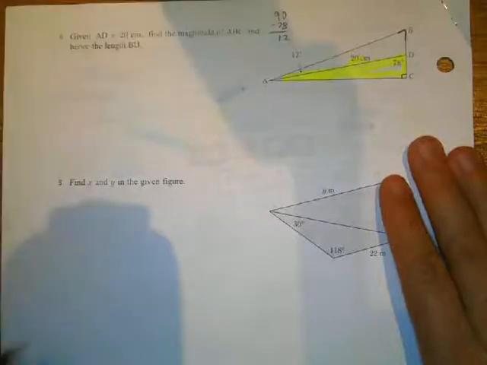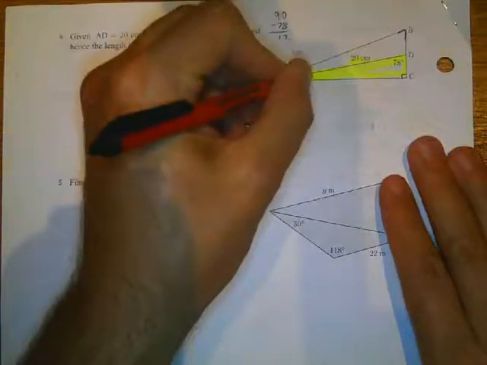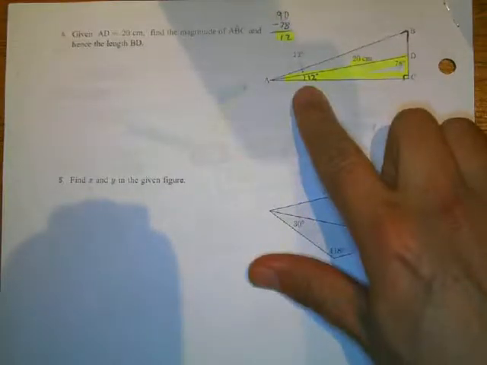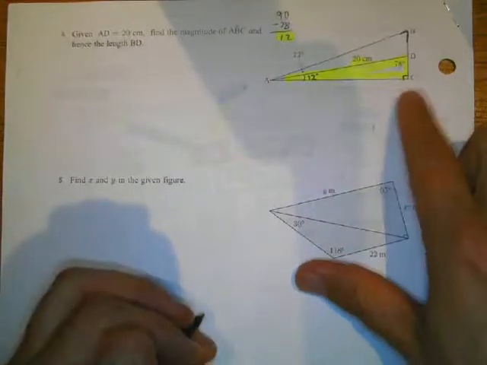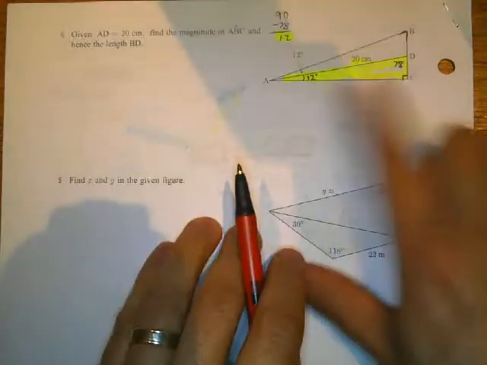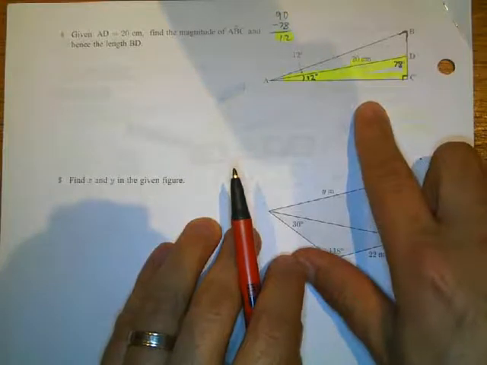So this angle right here is going to be 12 degrees. We know that has to be true because all three angles in a triangle have to add up to 180. So this is 78, that's 12, that's 90, that'll add up to 180.